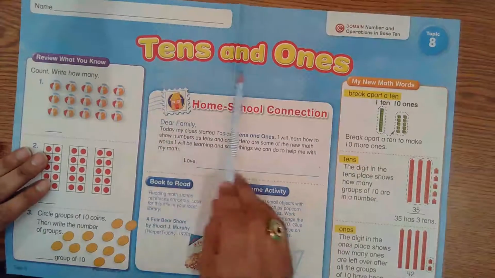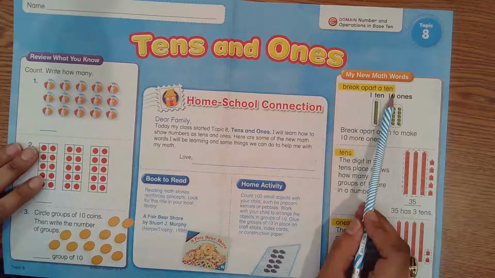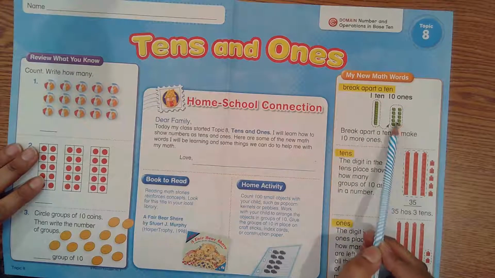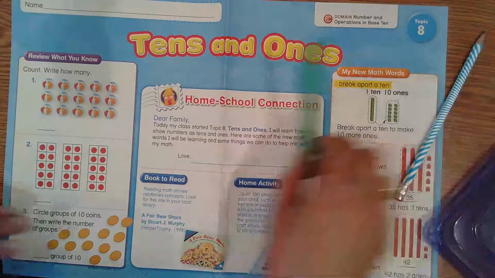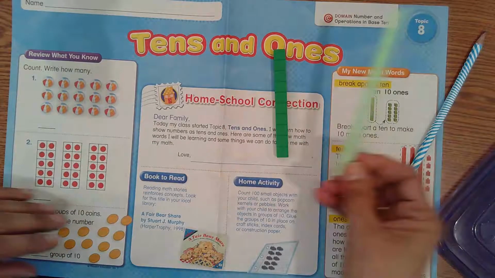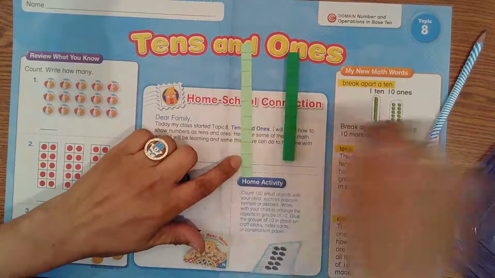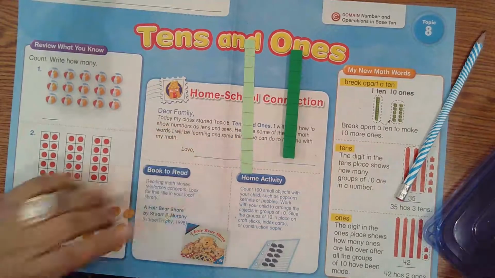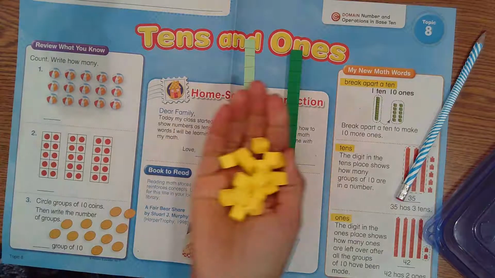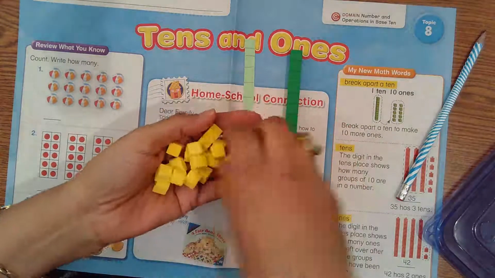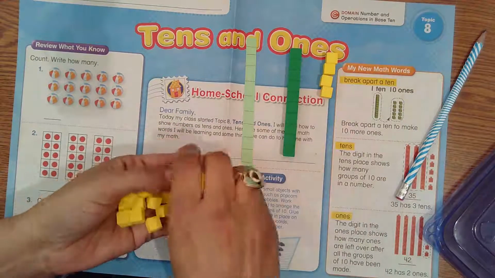All right, so for this lesson, tens and ones, we will be learning to break apart a 10. So 1 ten means 10 ones. When you have one ten like this one, or like this one we made before. If you made one like this with me, this is 1 ten. If you break it into ones, it will make 10 of these. So if I put 10 of these together, we'll make 1 unit, or 1 ten.